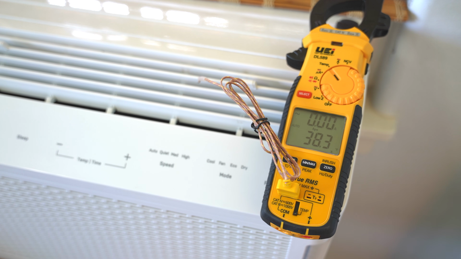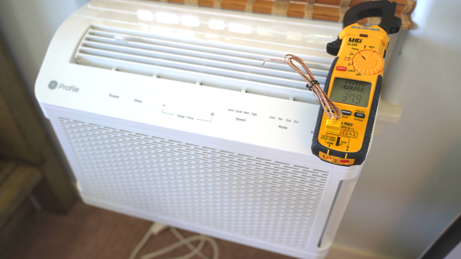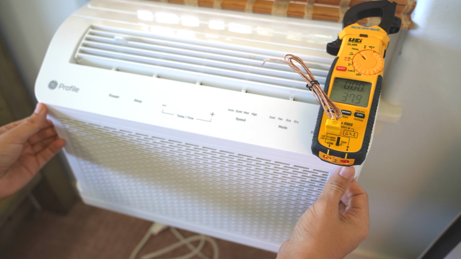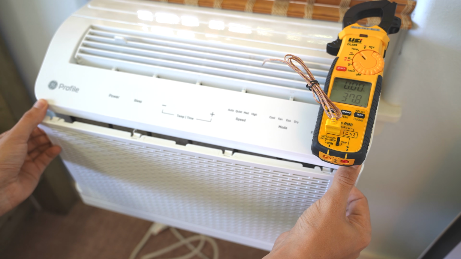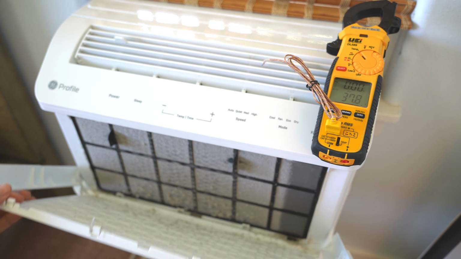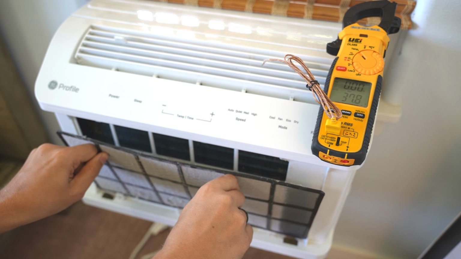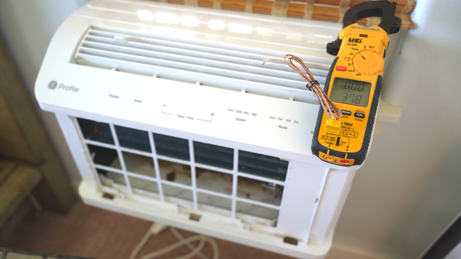Alright, so I let it run for about 2 minutes, and the temperature of the air coming out is sitting at around 38 degrees. And now, can you guess what will happen once I pull the dirty air filter out? Is the temperature going to go up, or is it going to go down? Let's find out if you were right.